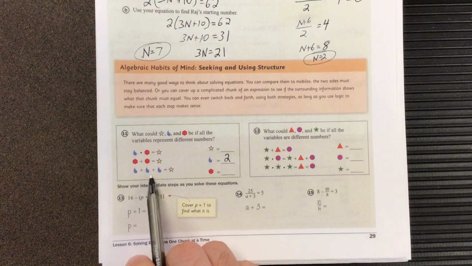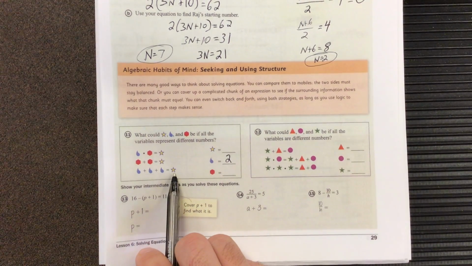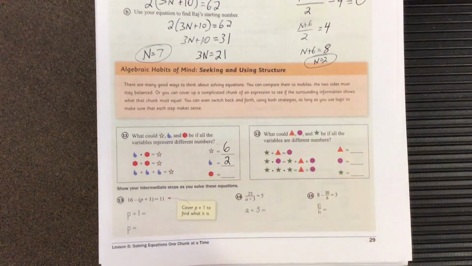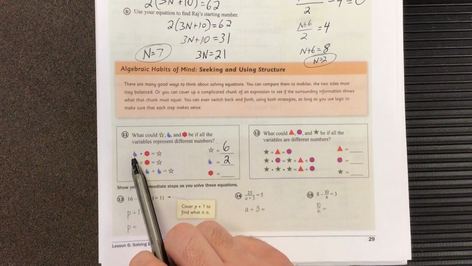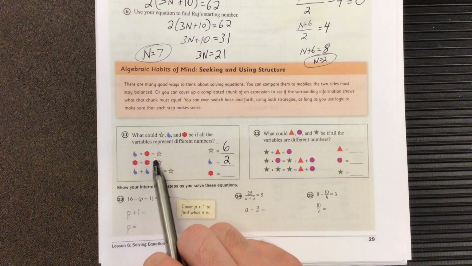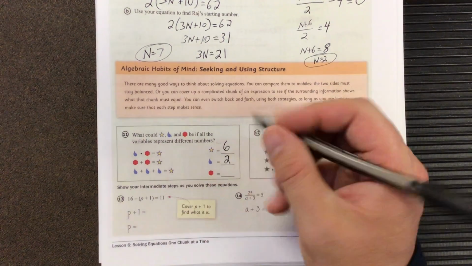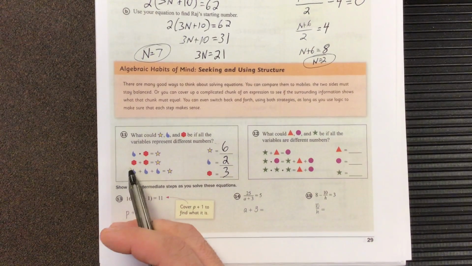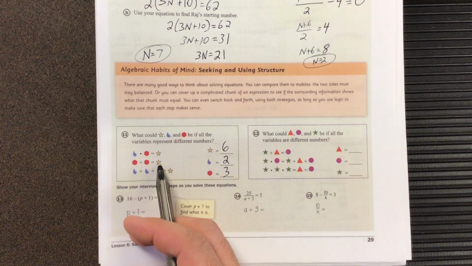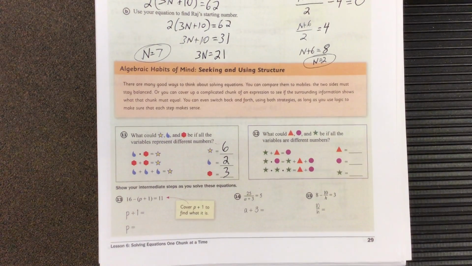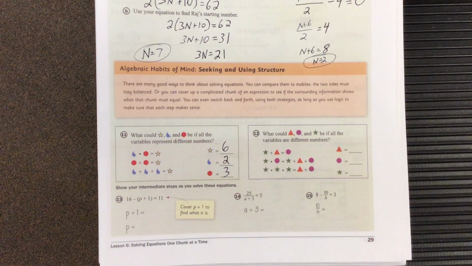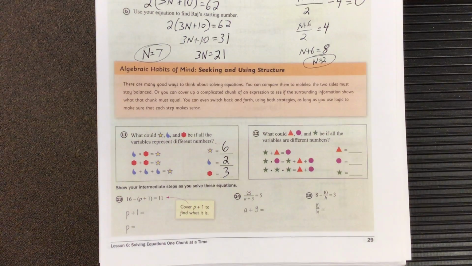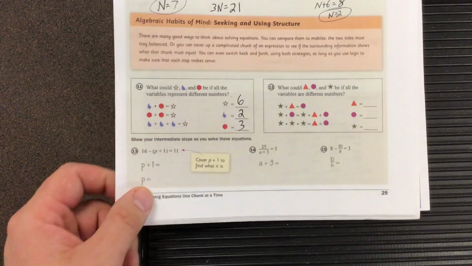So 2 plus 2 plus 2 is 6. So that's my star. Now let's look at the top one here. 2 times what gives me 6? 3. And then let's check the middle and see if that works. 3 plus 3, does that equal what star is? 6. Yes, it does. And again, lots of different options you could have there. 12 is the same. Let's look at 13.